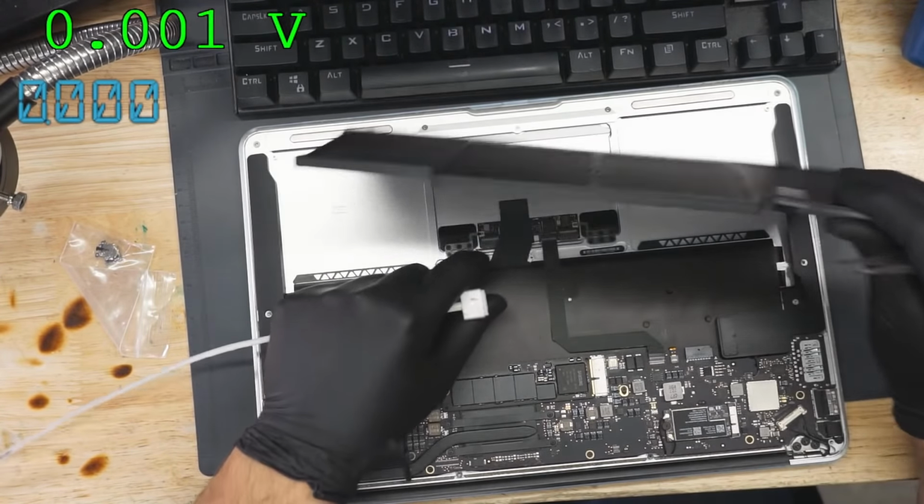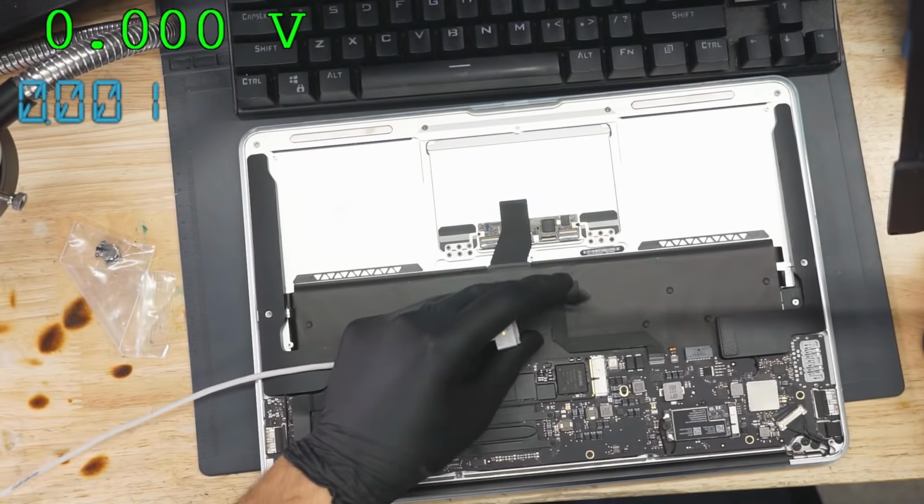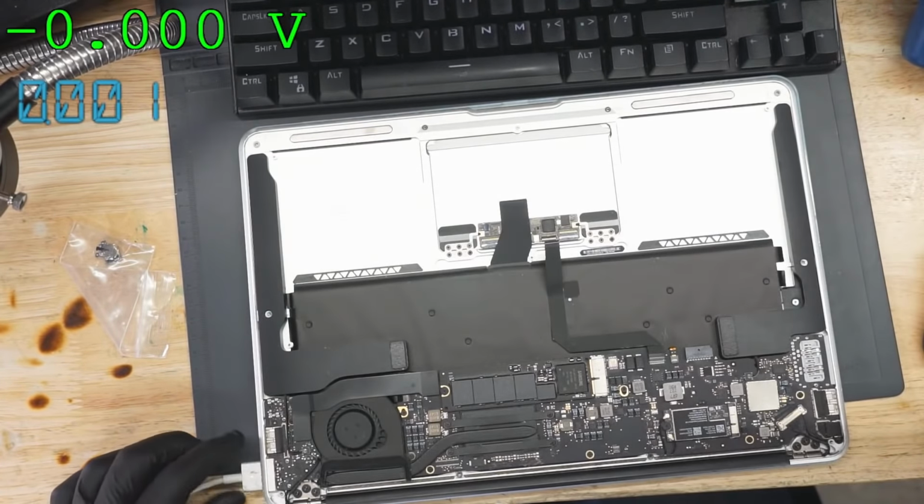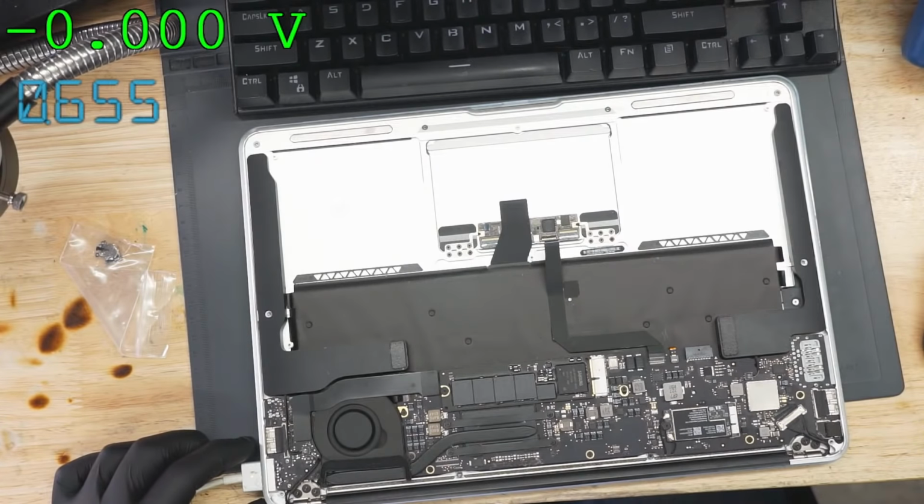Could it be an issue with the trackpad being corroded? You got some corrosion over here? Nope, no corrosion over there. We plug it back in again, and it works. And it turns on, but does it stay on?